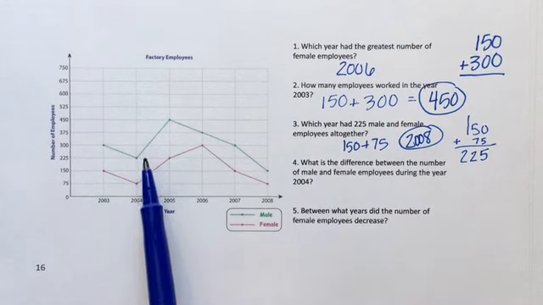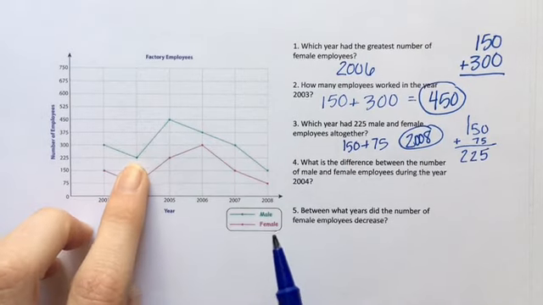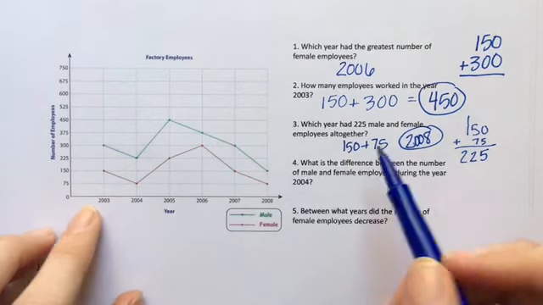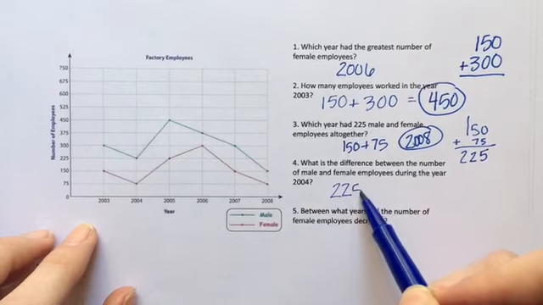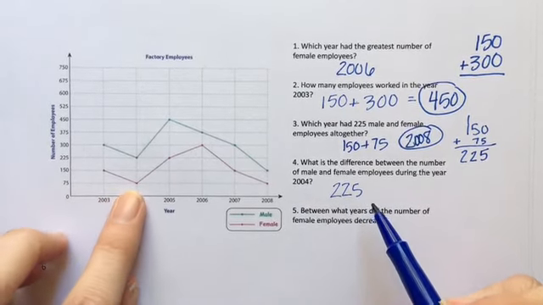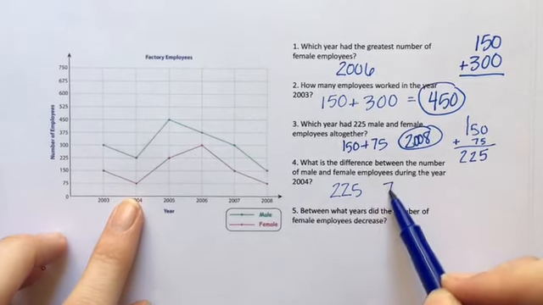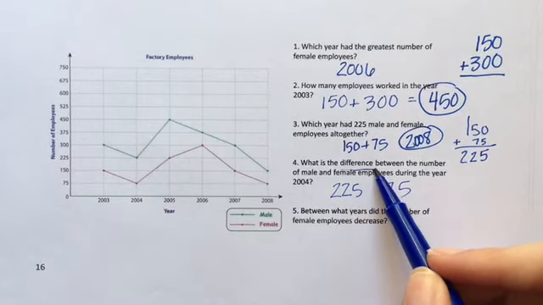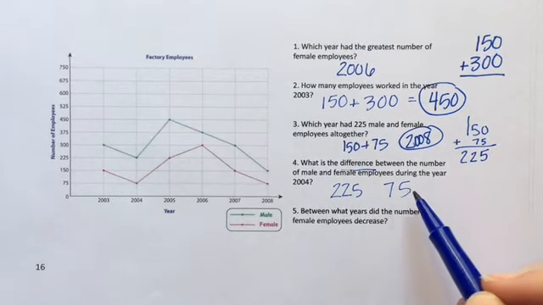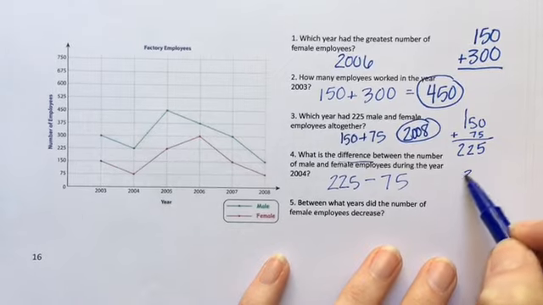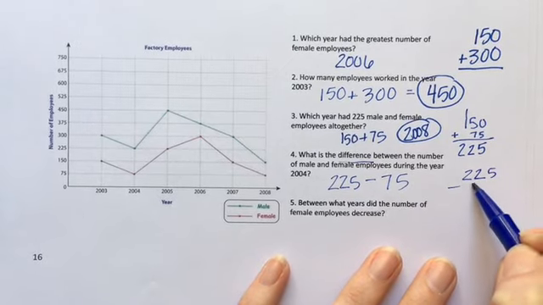Number 4, what is the difference between the number of male and female employees during the year 2004? So looking at 2004, we see 225 male. How many female in 2004? We see 75. And they say, what is the difference? Difference means what? Subtract. So we're going to have to write this off over here. 225 minus 75.